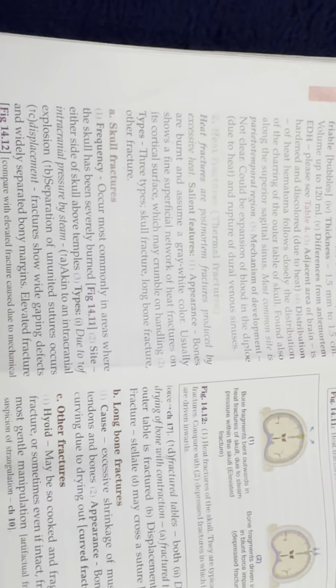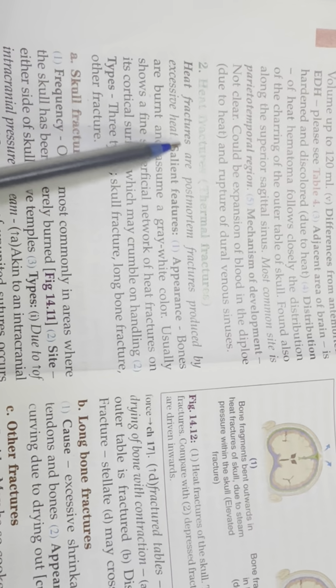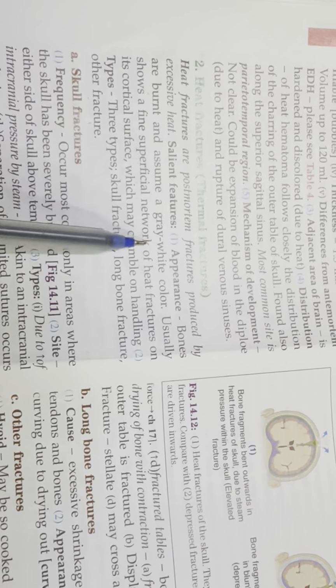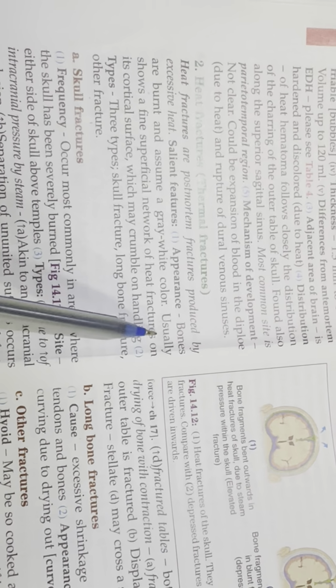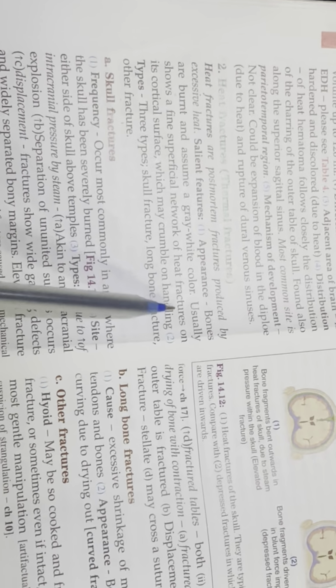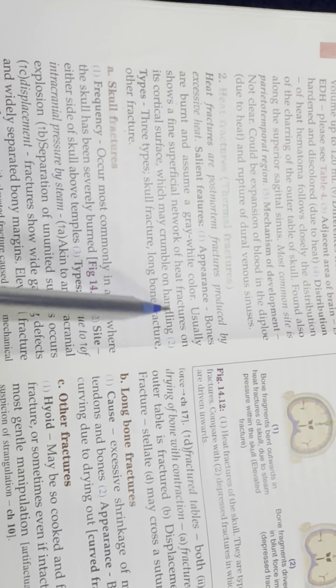Heat fracture, or thermal fracture. Heat fractures are post-mortem fractures produced by excessive heat. The salient feature is that the bones appear burned. They assume a grey-white color and usually show a fine superficial network of heat fractures on the cortical surface, which may crumble on handling.